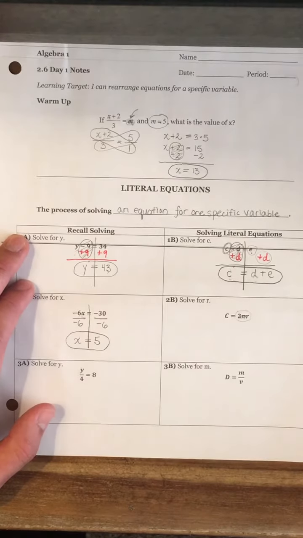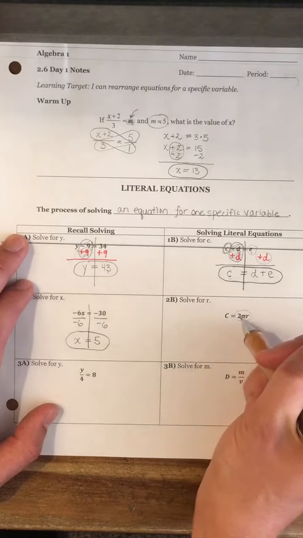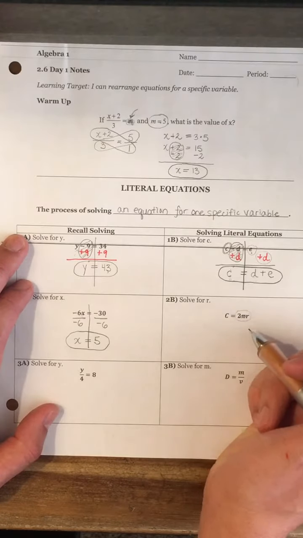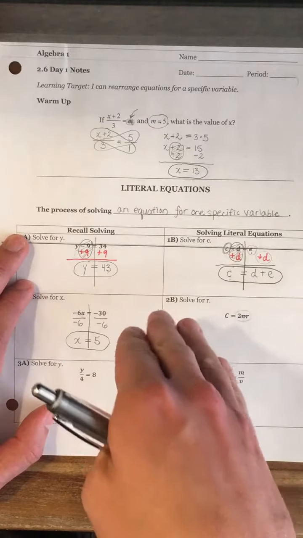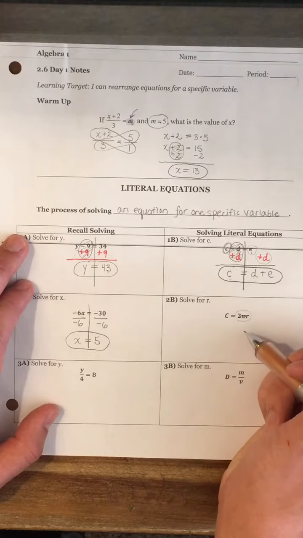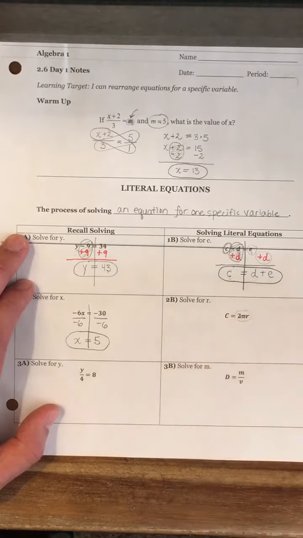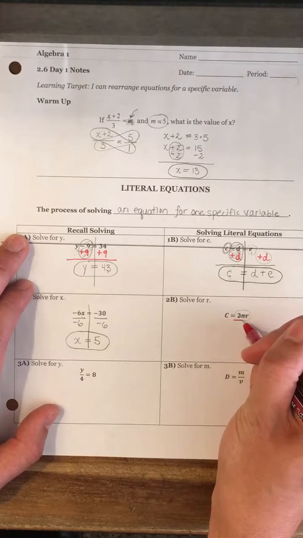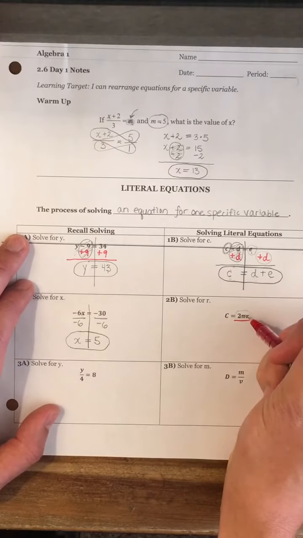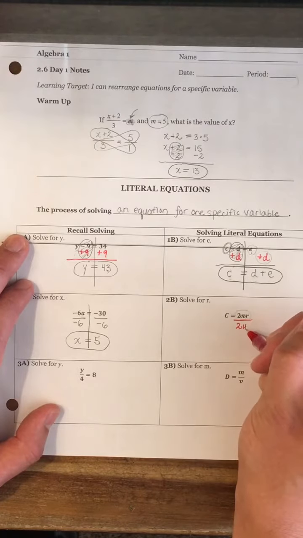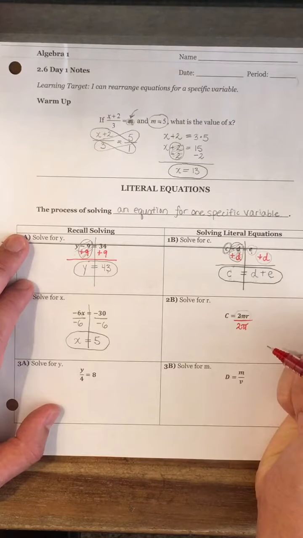So 2 pi r. In order to get rid of this 2 times pi that's multiplying my r, again, I have to do the opposite of multiplication. So to undo this multiplication of 2 times pi that's multiplying my r, I have to do the inverse of that, which is division. So I'm going to divide both sides by the coefficient in front of r, which happens to be 2 times pi.